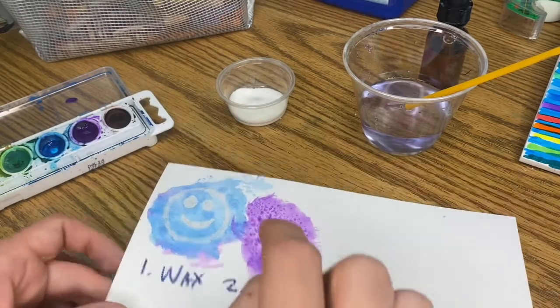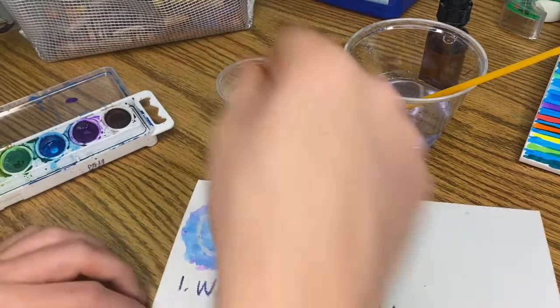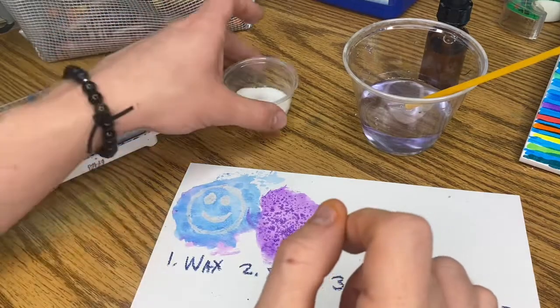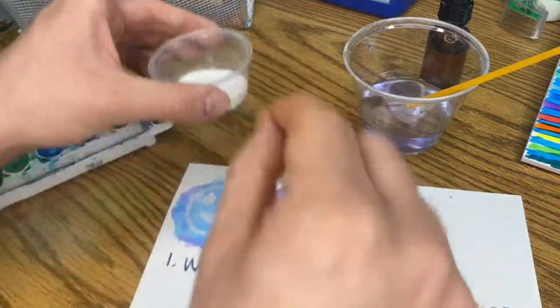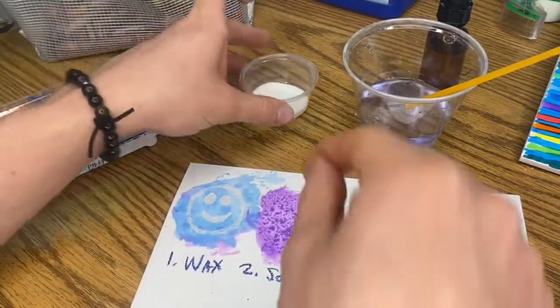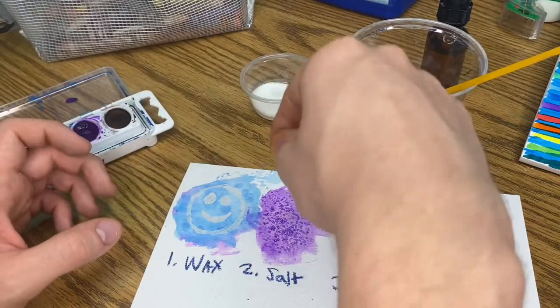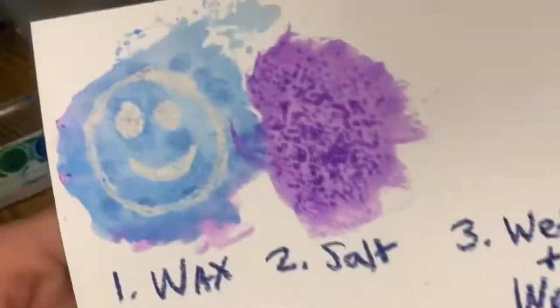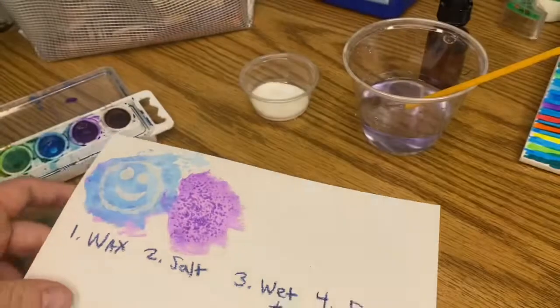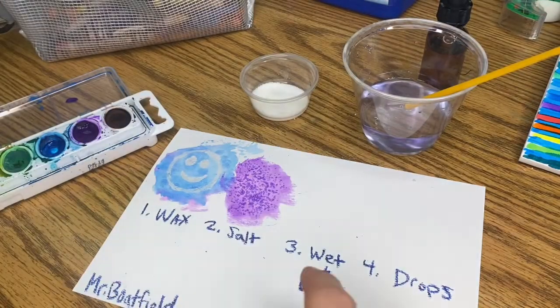So this is kind of your experiment. So like I said, get some paint down. I'm gonna come by, put some salt on your table. You can share with the people at your color table and just sprinkle some salt on it. And then see what happens. Interesting effect, right?